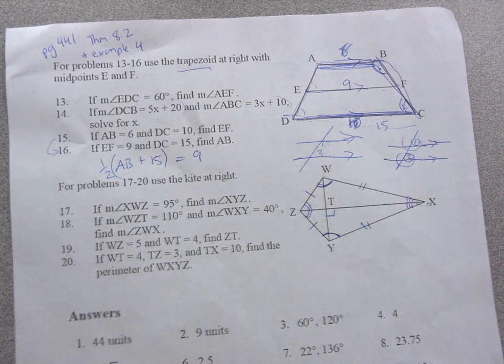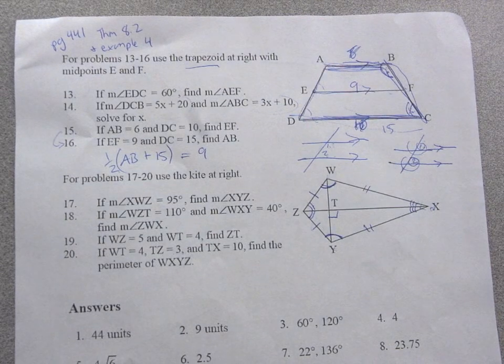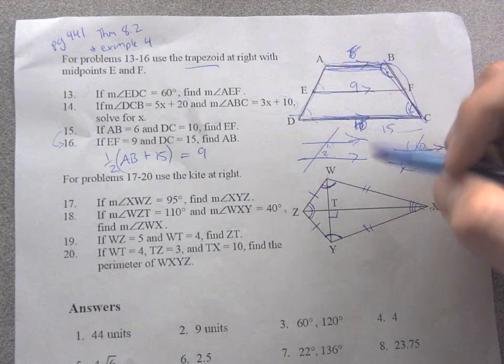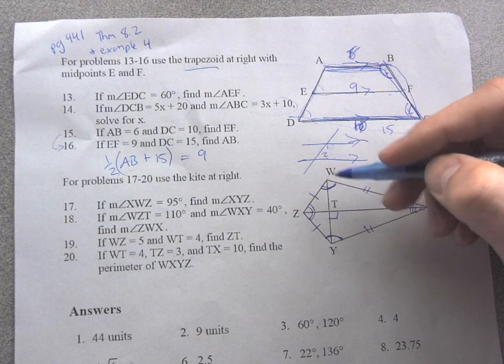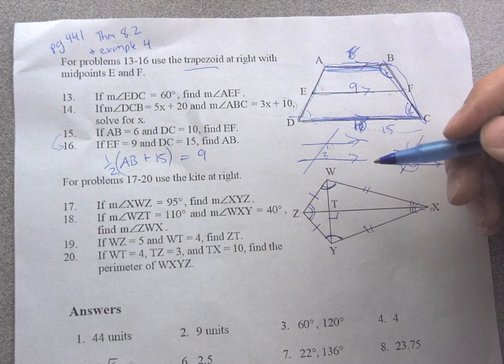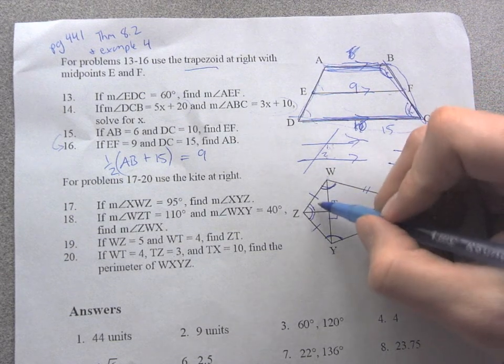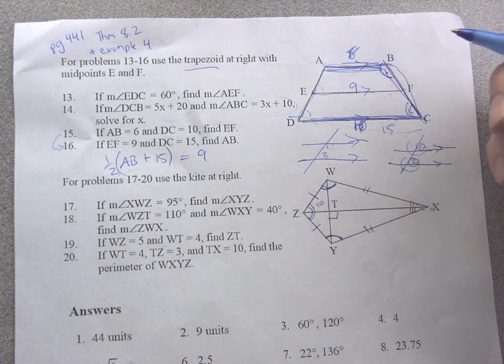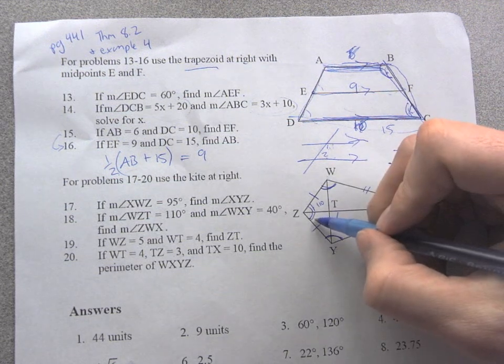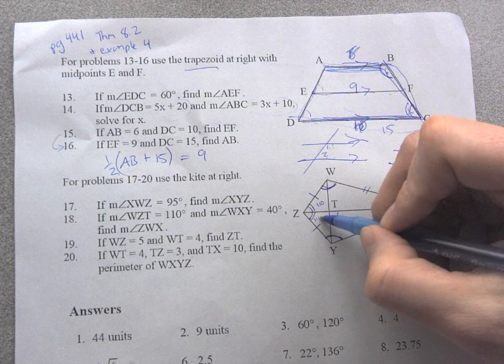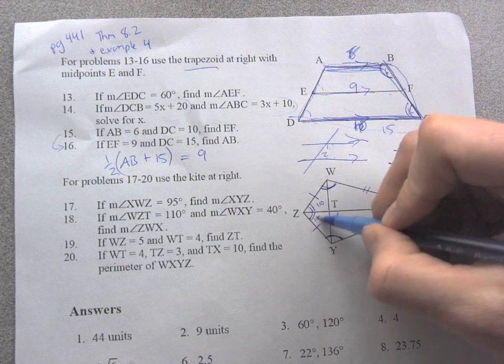Okay, that's going to be kind of tricky, and that may be kind of a funky one. Let's see if we can work that out together. It looks like this may be a typo. Okay, so if that's 110, then that has to be 110. That doesn't make any sense at all.